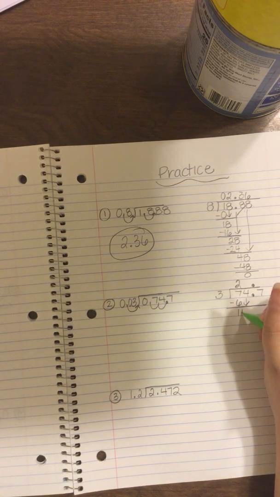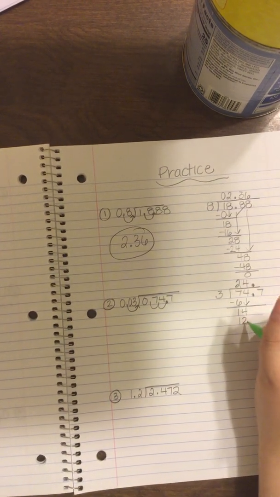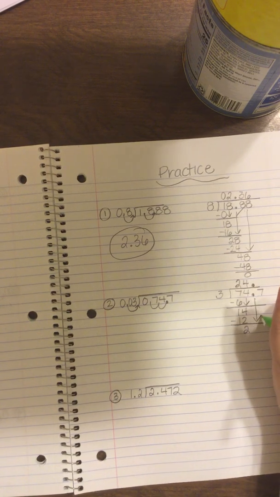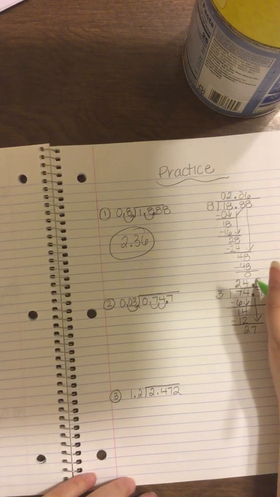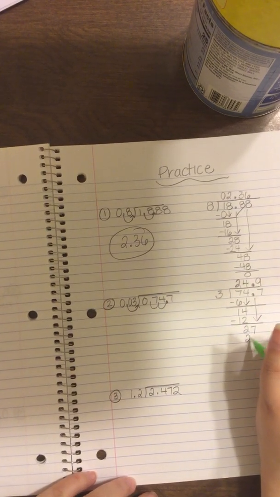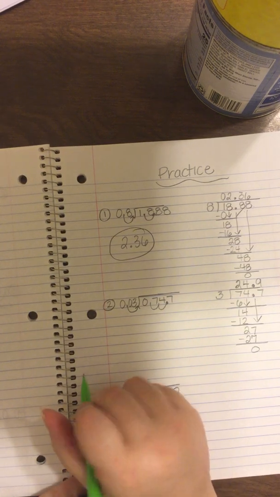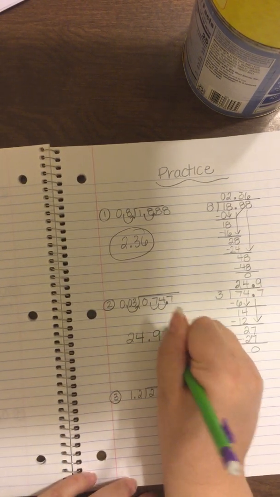Bring down the 4. 3 divides into 14 4 times. 4 times 3 is 12. Subtract, I'm left with 2. Bring down the 7. 3 divides into 27 9 times. 9 times 3 is 27. I'm left with 0. So the answer to number 2 is 24 and 9/10.